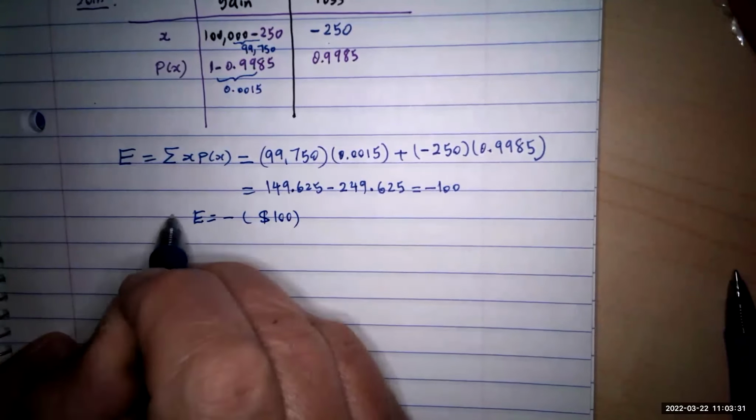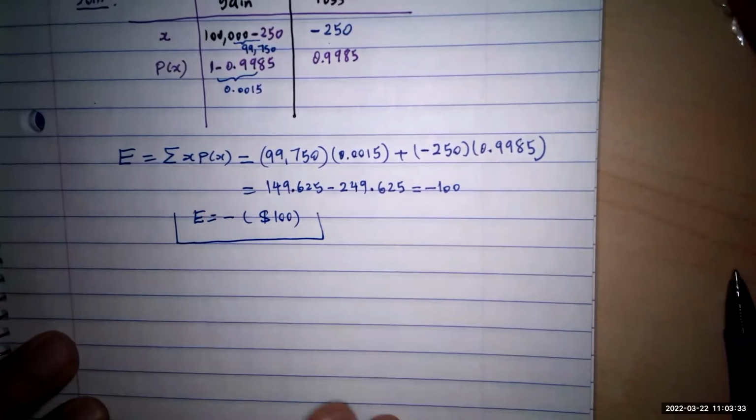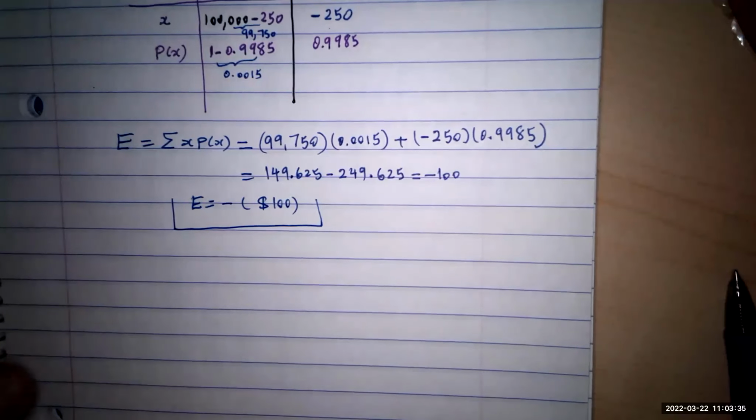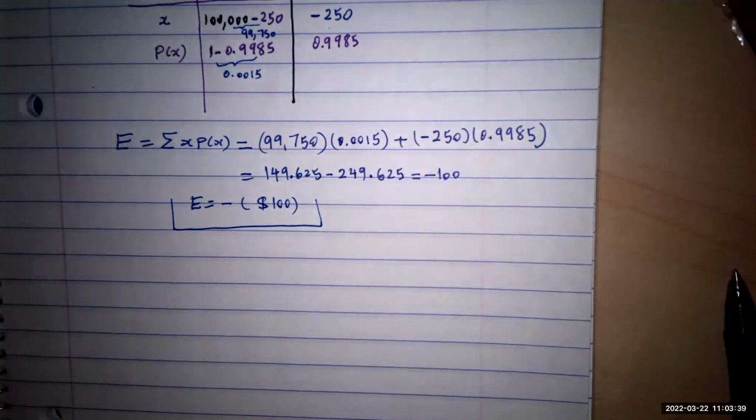But if you do it from the company's point of view, this is going to be a positive number for them. So the people who purchase the policy, on average, each person would lose $100. And the company would collect this $100. So on average the company is sure that they are going to collect at least $100 from each policy, even though they have to repay some of the gains. So that would be the case.